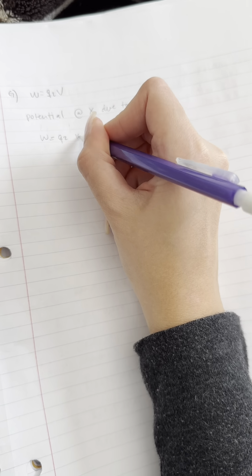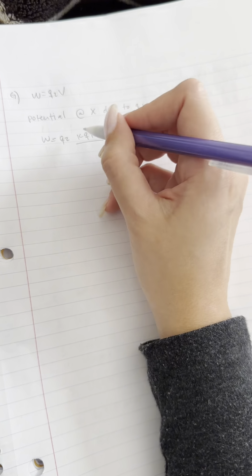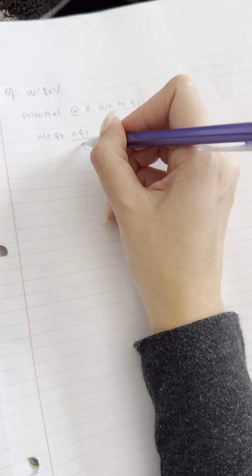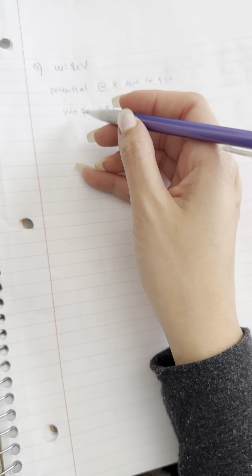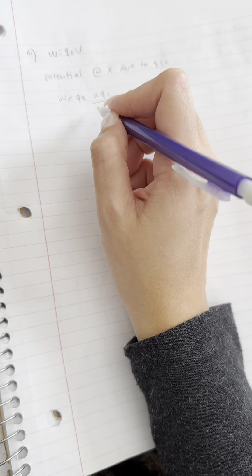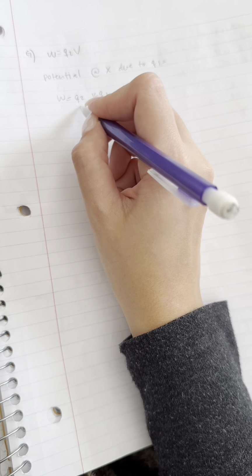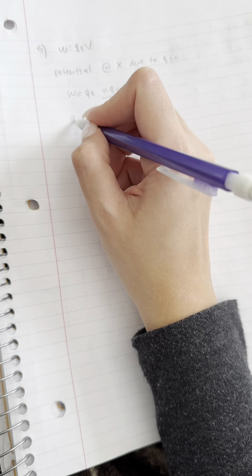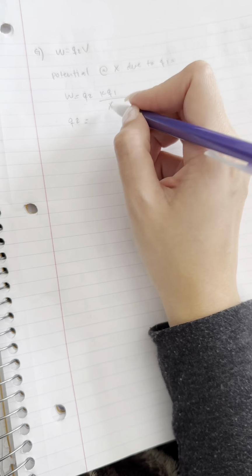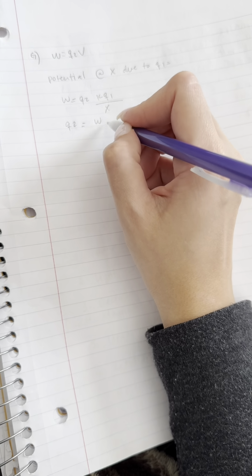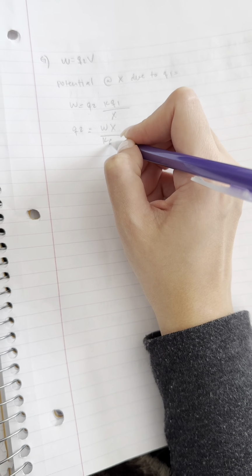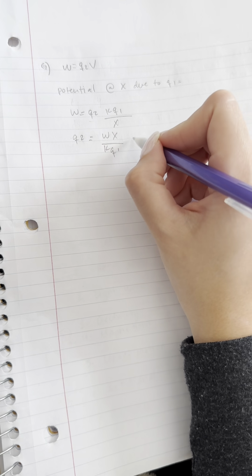And here we're going to plug this in for V. And then we're going to move this around a bit. We're going to solve for our Q2 charge in order to find it. So this would be Q2, work times X divided by K times Q1.